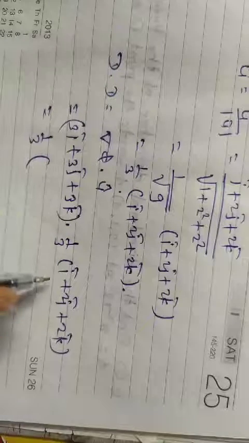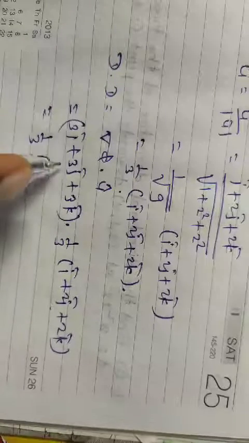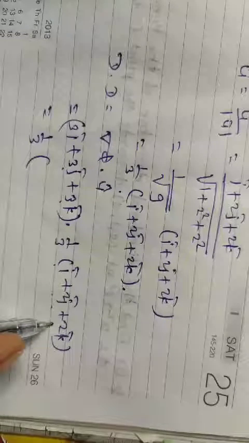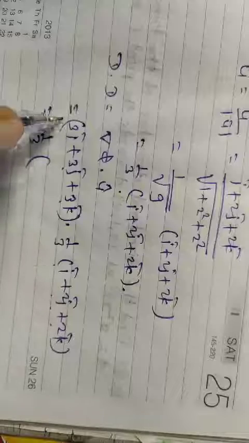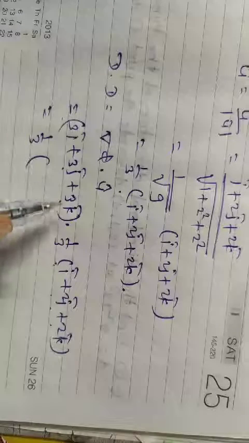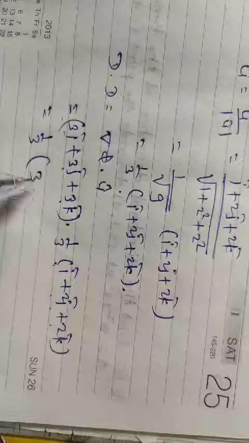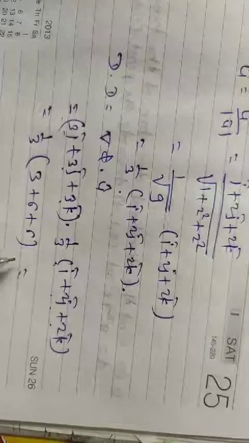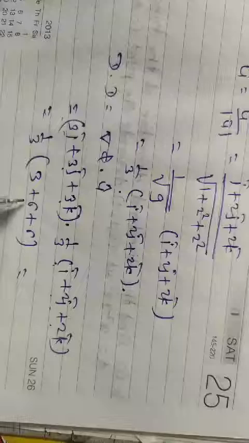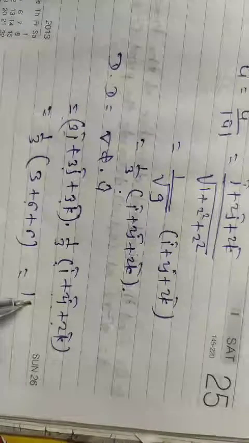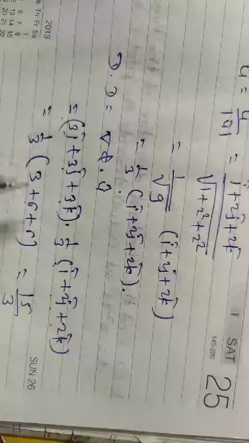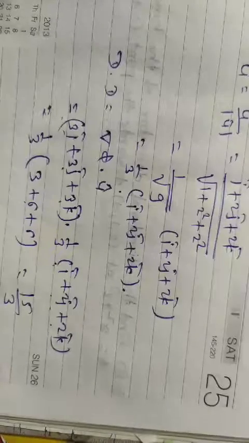These are the two vectors. This is our first vector, this is another vector. Suppose a1 I bar plus a2 j bar plus a3 k bar, and this is b1 I bar plus b2 j bar plus b3 k bar. So dot product can be written as a1 b1 plus a2 b2 plus a3 b3, means product of this, that is 3 plus 6 is equal to 6 plus 6 is 12, 12 plus 3 is 15 by 3. So this is the final answer. Directional derivative of phi is equal to 15 by 3.